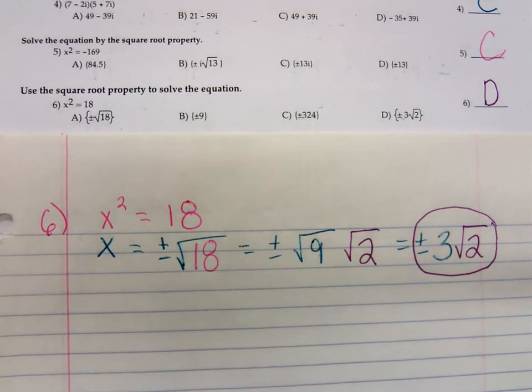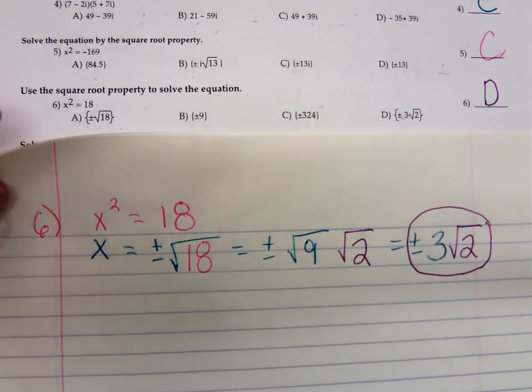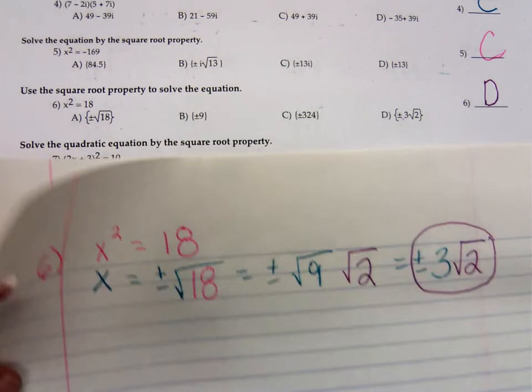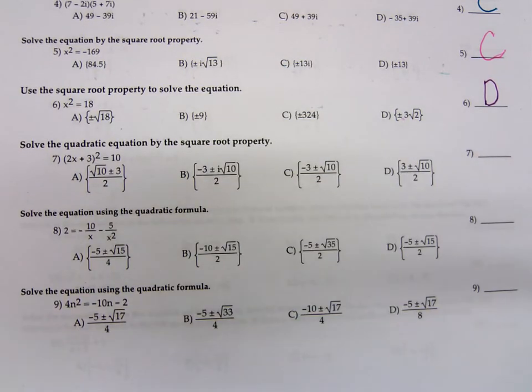Are there any questions? I seem to be doing this faster than I was planning, or going through it faster than I thought I would. No questions.